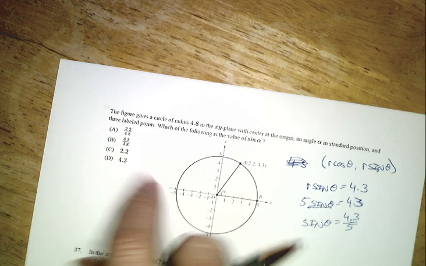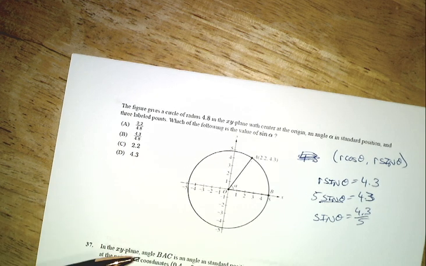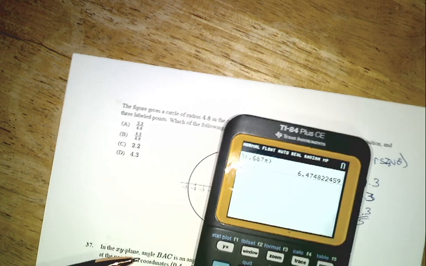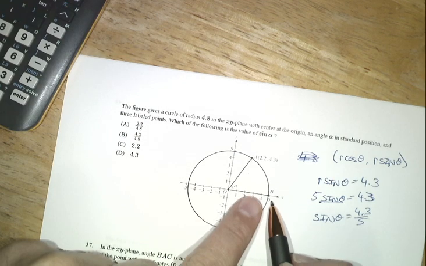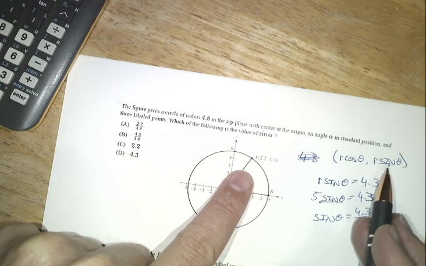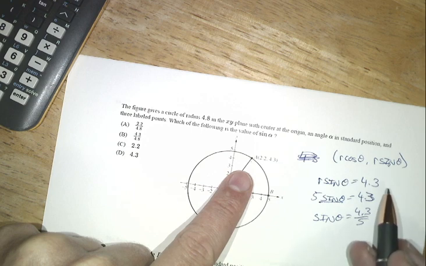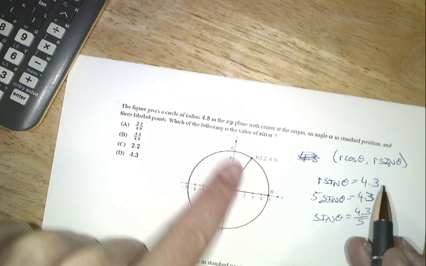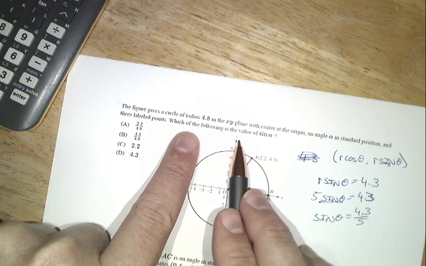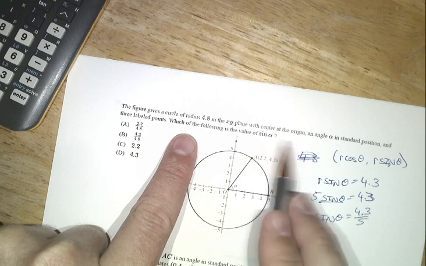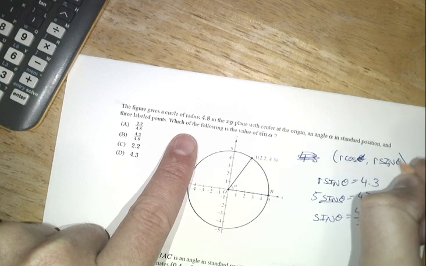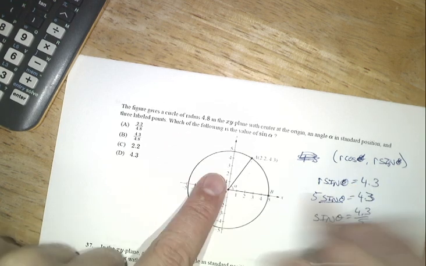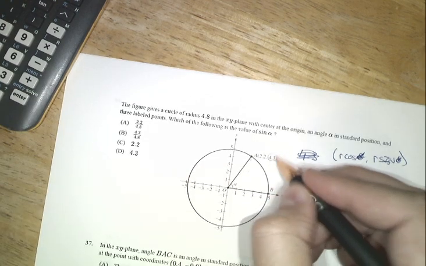on here. Did I do something wrong? Let's see. 4.3 divided by 5 is 0.86. Oh, I did something wrong. R sine theta. What are the following values of sine theta? Sorry, I keep saying theta, it should say alpha. It doesn't really matter. Sine is 4.3.